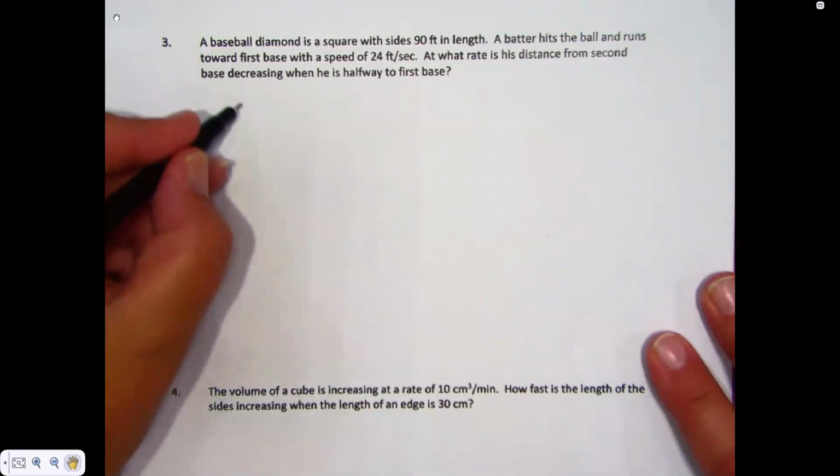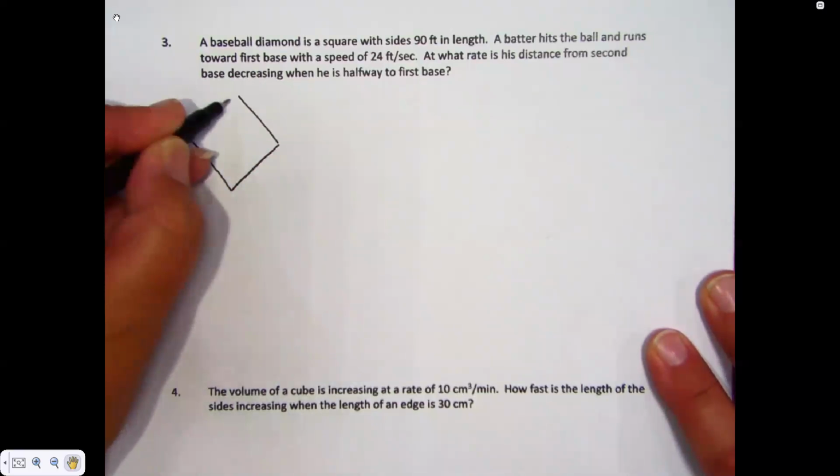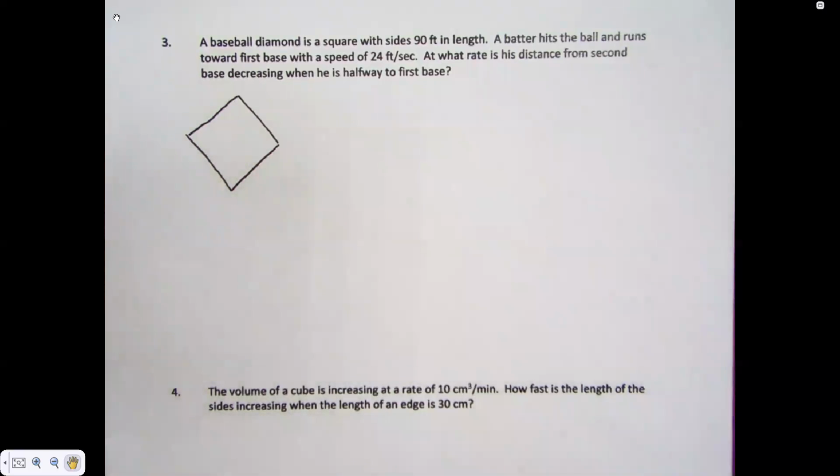Okay, so do we have any softball or baseball players? The one on the homework is softball, so someone. All right, so we got this guy running.